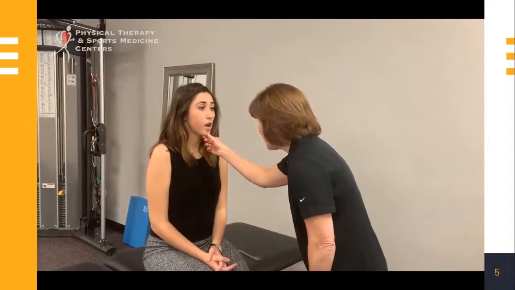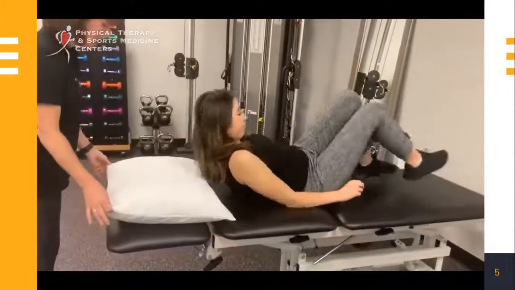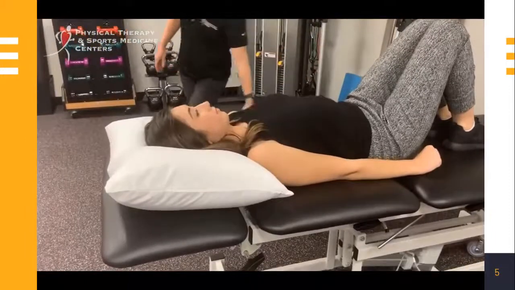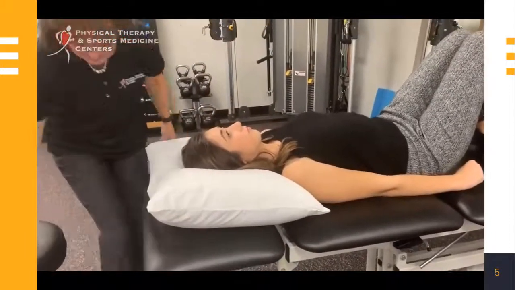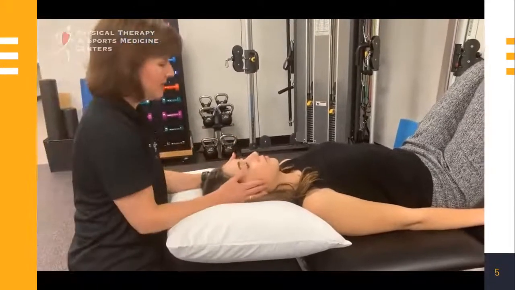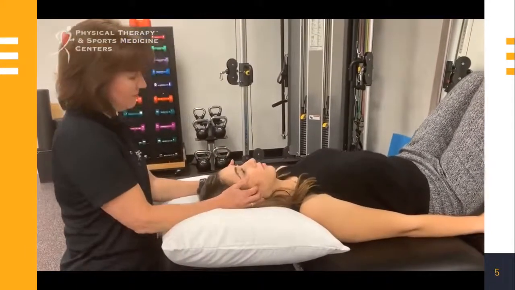So next what I'm going to look at is your side-to-side movement of your jaw. So I'm going to shift side to side, and I'm going to look for symmetry and again popping, clicking, or pain. And next what I'm going to do is look at the tenderness in the muscles as well as how the joint is moving in a more relaxed position.